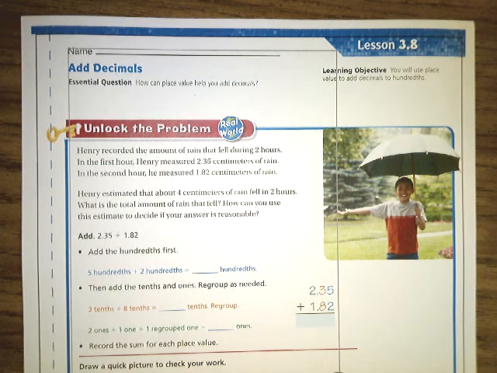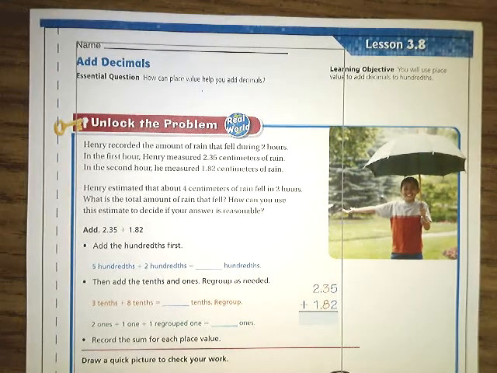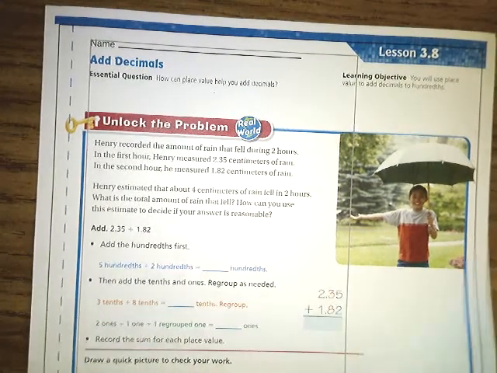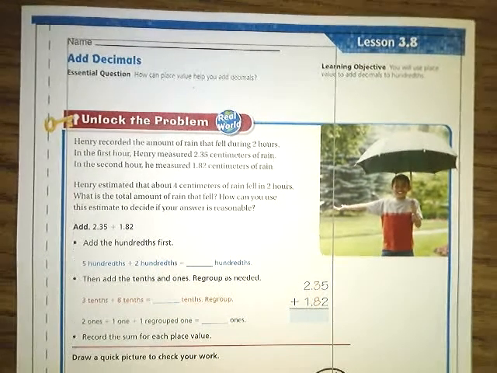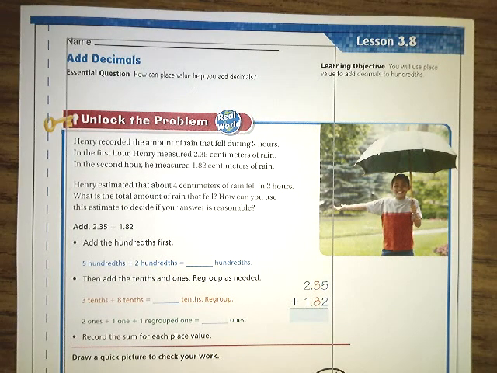Hi everybody, today we are going to be working on lesson 3.8 in our Go Math materials. This is about adding decimals. You are going to need pages 195 through 200 in front of you. You're also going to need a pencil. You can bring a whiteboard if you'd like, if you need some extra space to work through these problems. But we are going to start on page 195, okay?